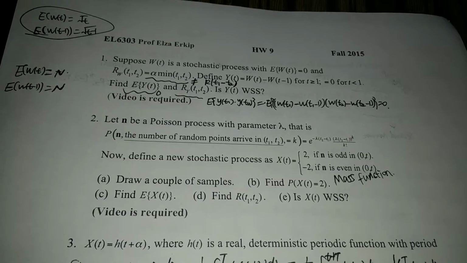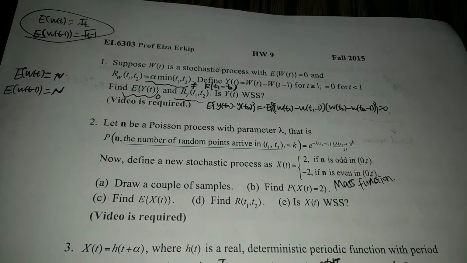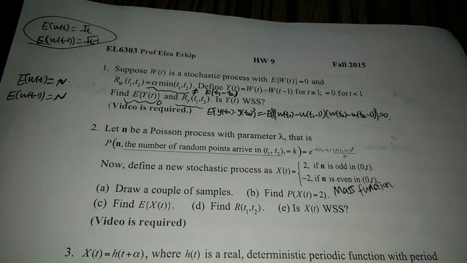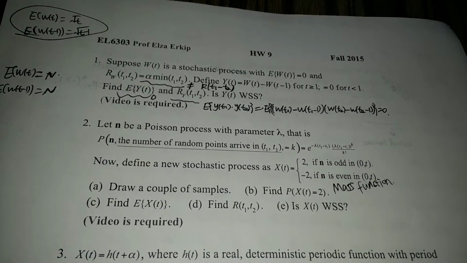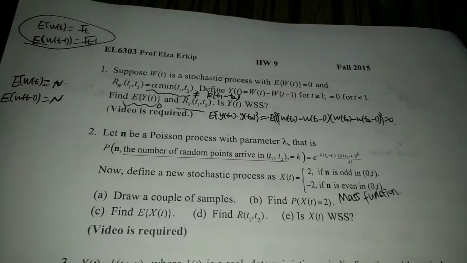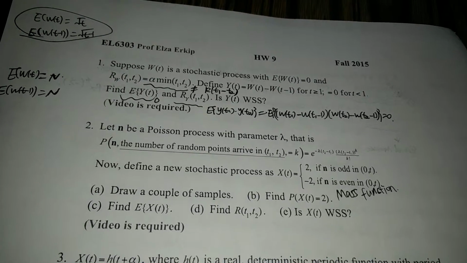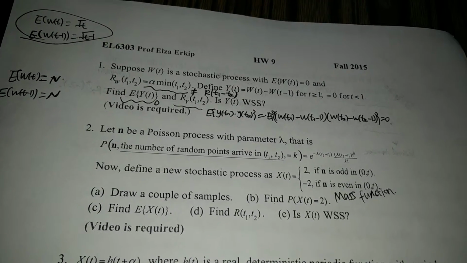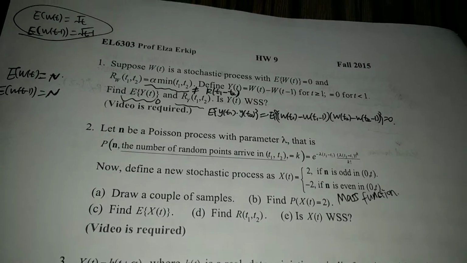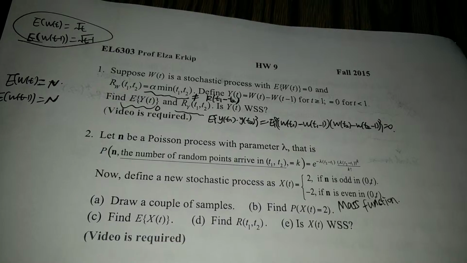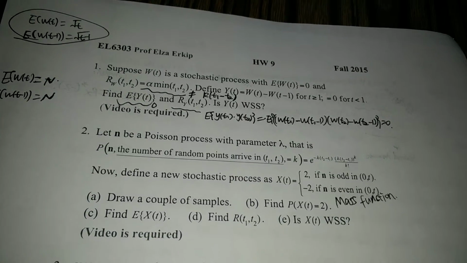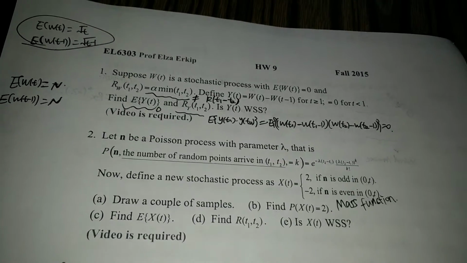This video is for solution 2 of homework 9 of EL 6303. For this question, we know the Poisson process with a parameter lambda. So we define a new stochastic process as X(t) equals 2 if N is odd in interval 0 to t, and X(t) equals minus 2 if N is even in 0 to t.